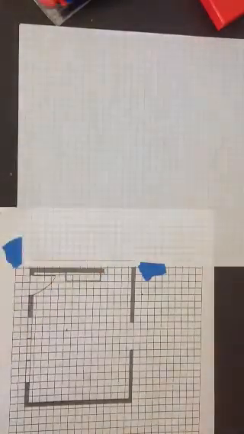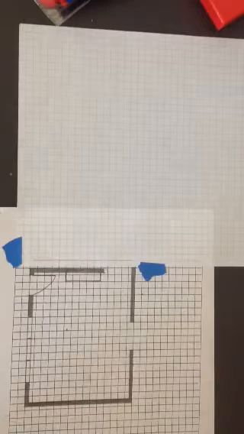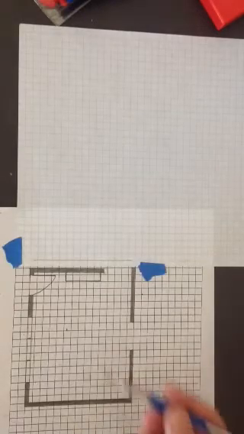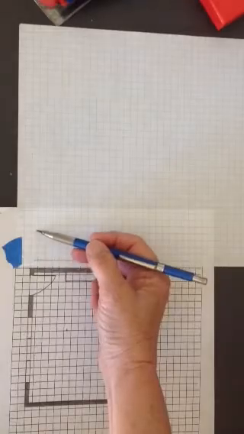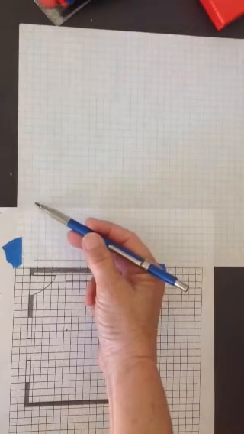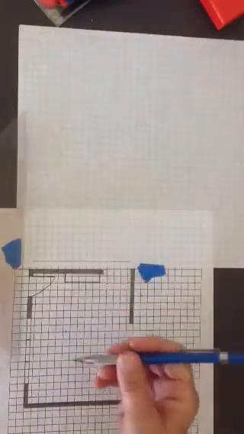And then I said the ceilings were 8 to 10 feet. You get to decide. And all that is 8 to 10 squares up. So if this is our floor, 1, 2, 3, 4, 5, 6, 7, 8, 9, 10.